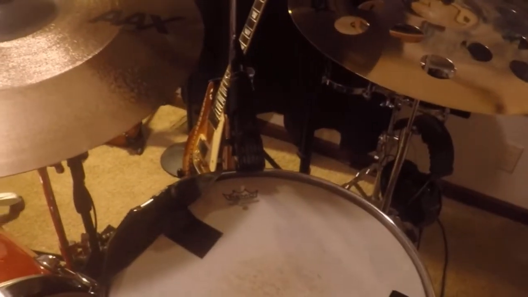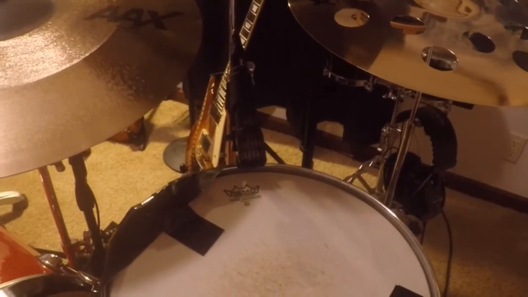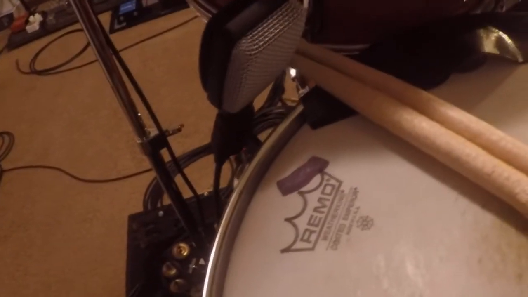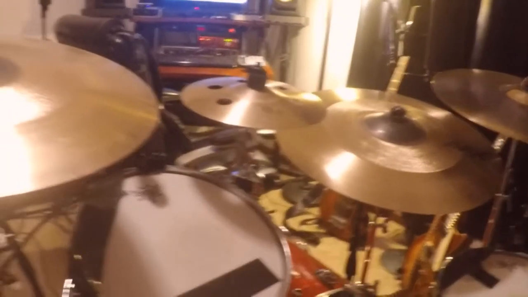So that's that. Along with I'm using a 57 on the tom, an i5, which is Audix's version of a 57, on the floor tom, a 609 on the snare, and an Audix F15 on the hi-hat and the ride.